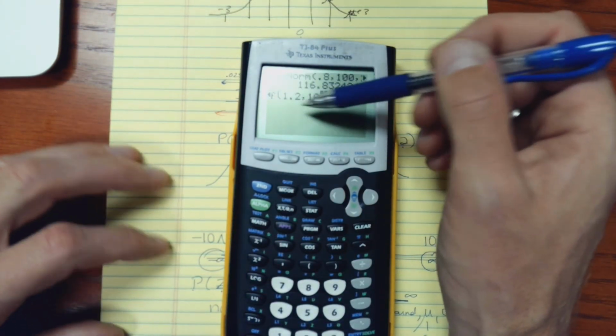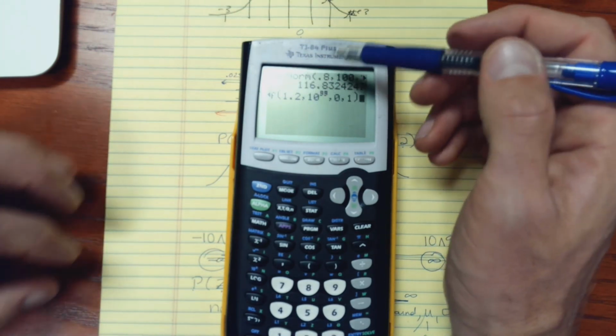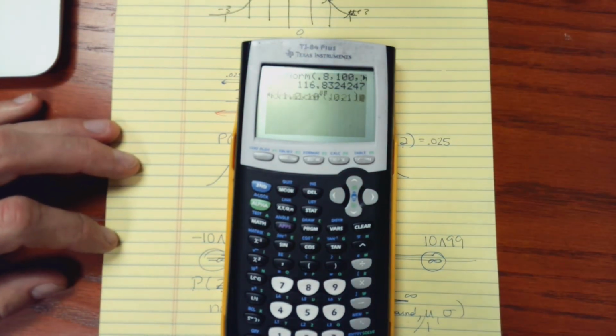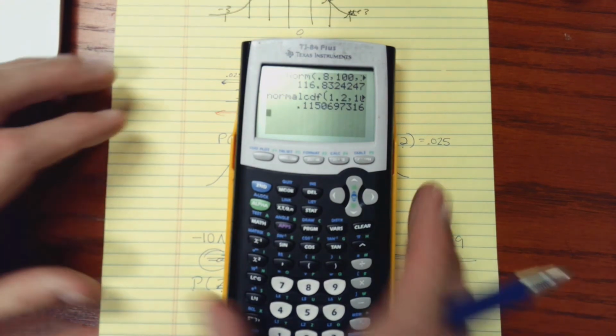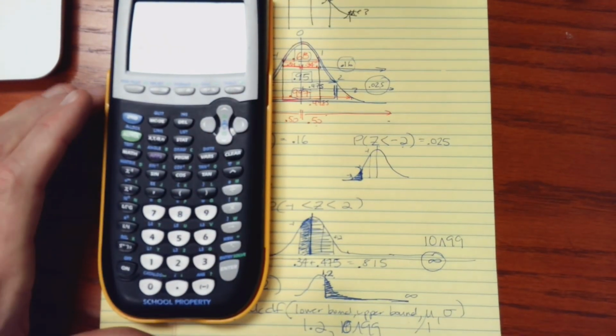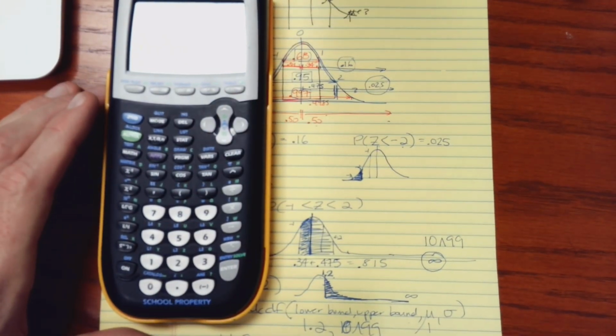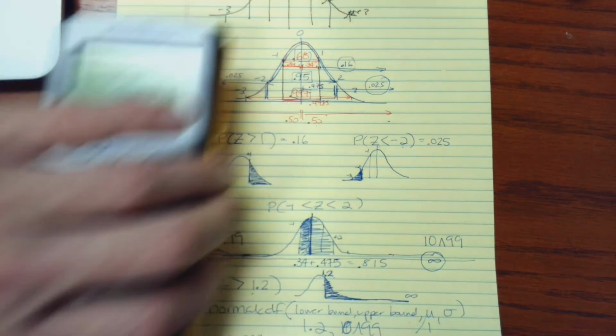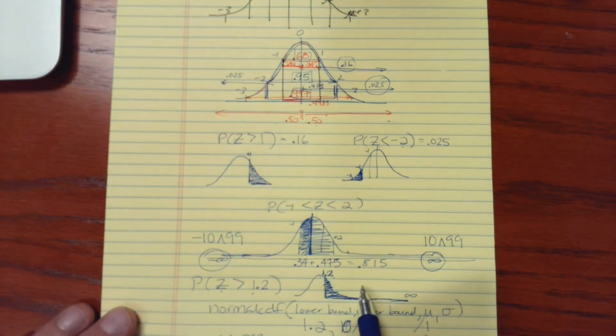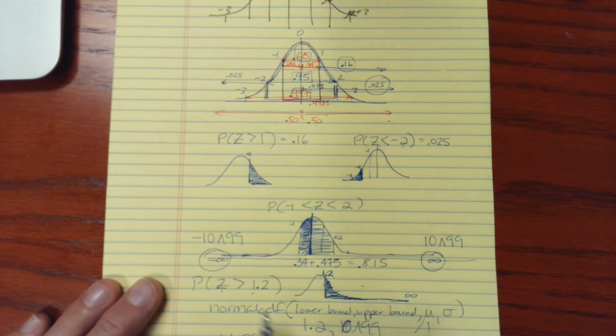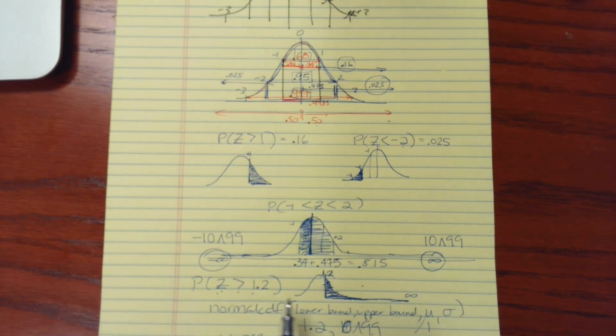And again, if you have prompts, it's a little bit easier. You won't have to use a comma-separated list. You can just enter those values, but you would hit paste. I'm hitting enter. But that is about 11.5%, 0.115. So the area is 0.115. That's the probability of getting a z-score greater than 1.2.